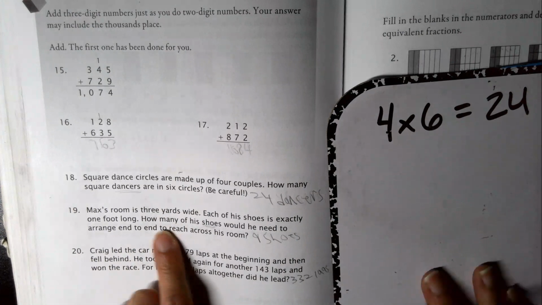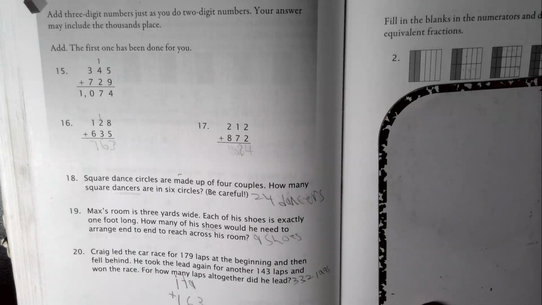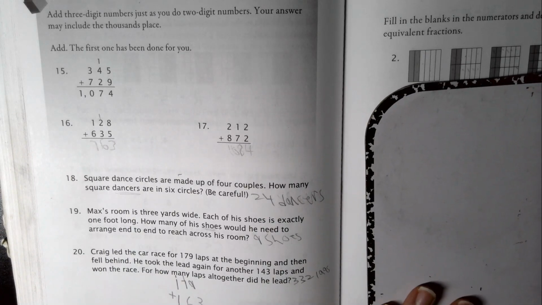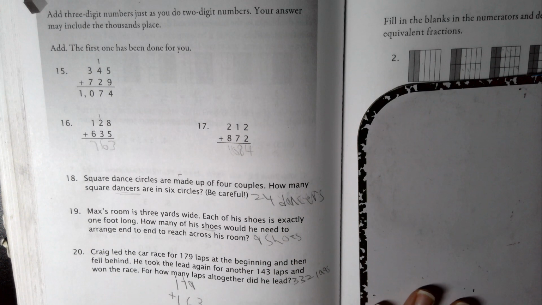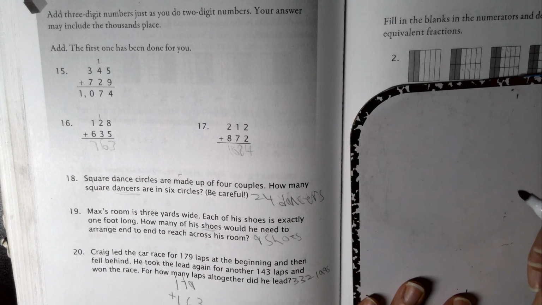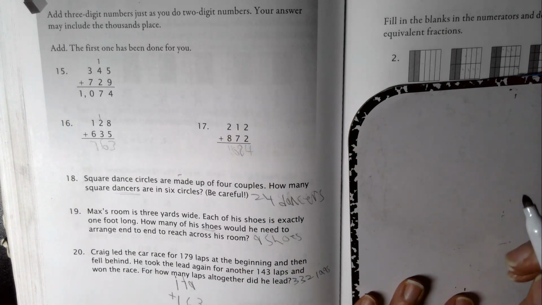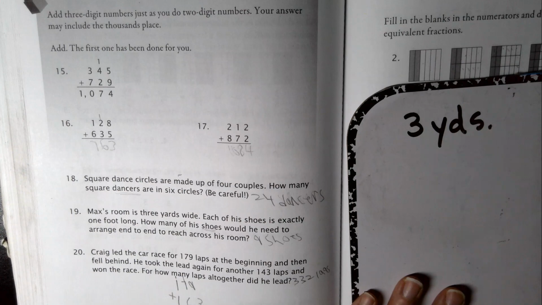Number 19 says, Max's room is 3 yards wide. Each of his shoes is exactly 1 foot long. How many of his shoes would he need to arrange end to end to reach across his room? So we know that there's 3 feet in 1 yard, and Max's room is 3 yards long. And then we know that each of his shoes is 1 foot long.